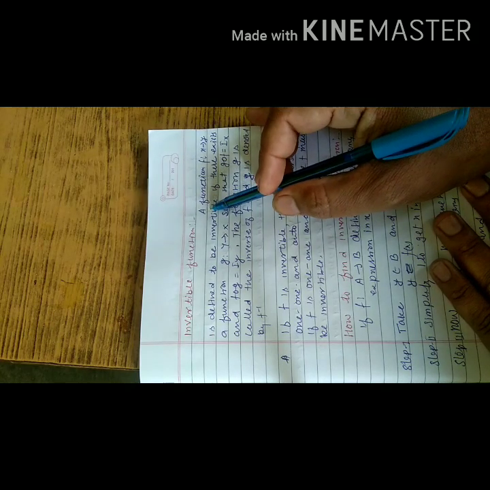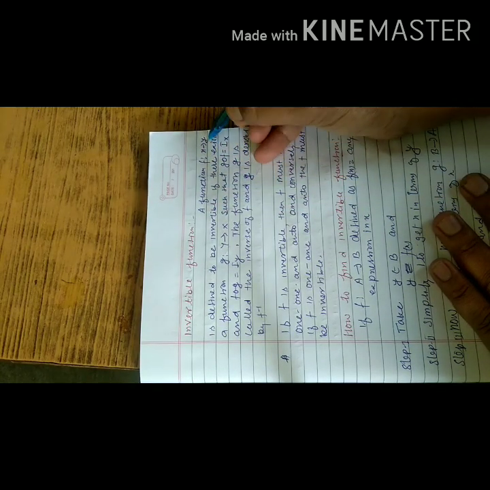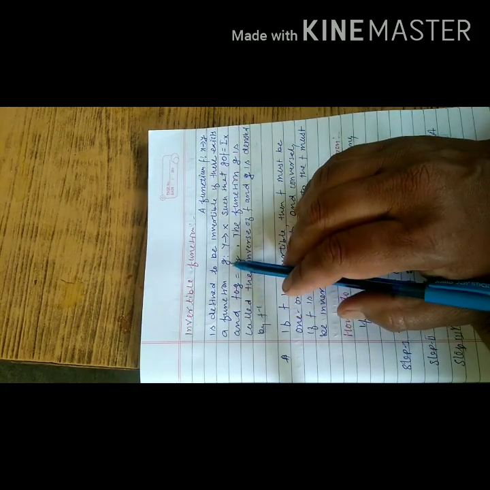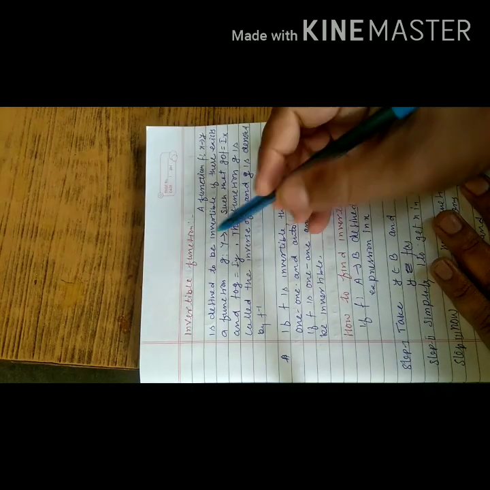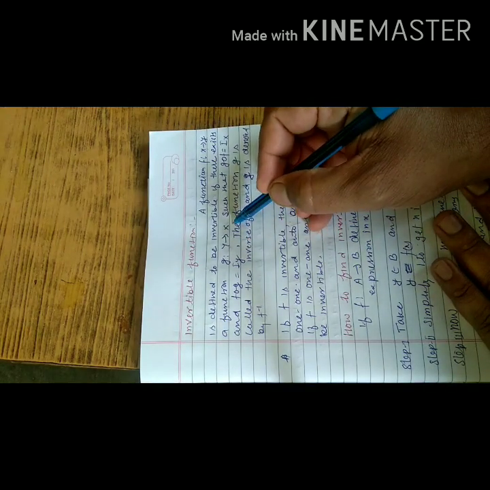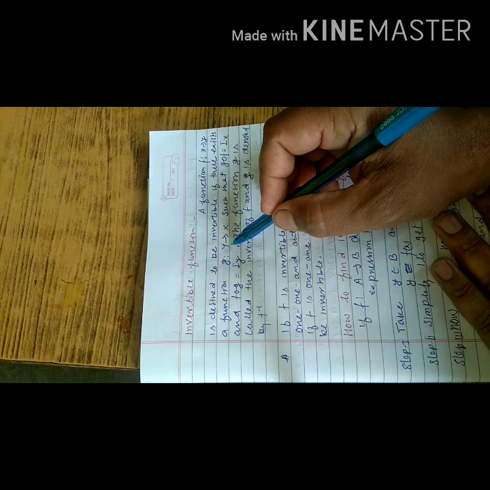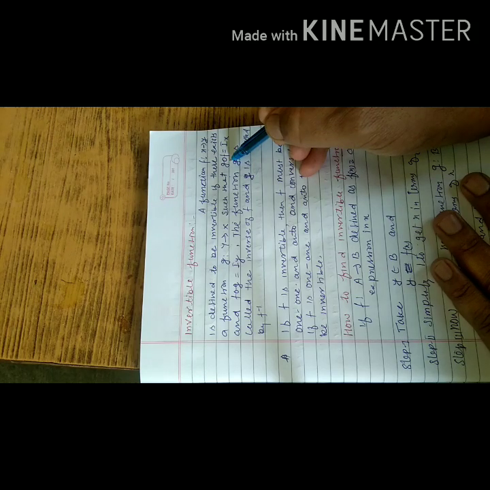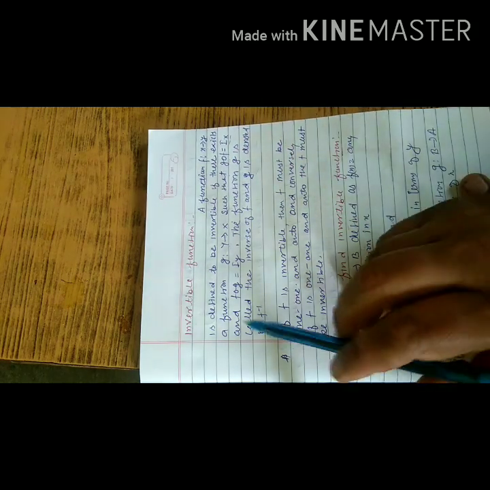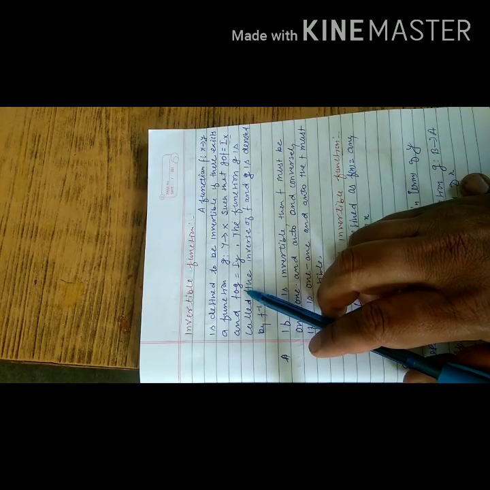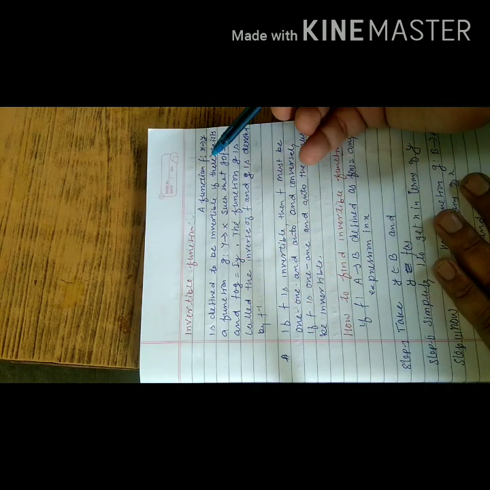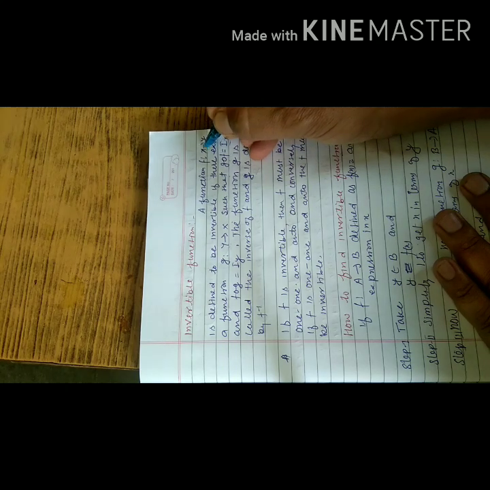So the definition is: a function f from X to Y, where X is the domain and Y is the codomain, is defined to be invertible if there exists a function g from Y to X. In this case Y is the domain and X is the codomain, such that if we find the composition gof, we get the identity function IX, and if we find fog, the composition of functions, then we get IY. Clear?